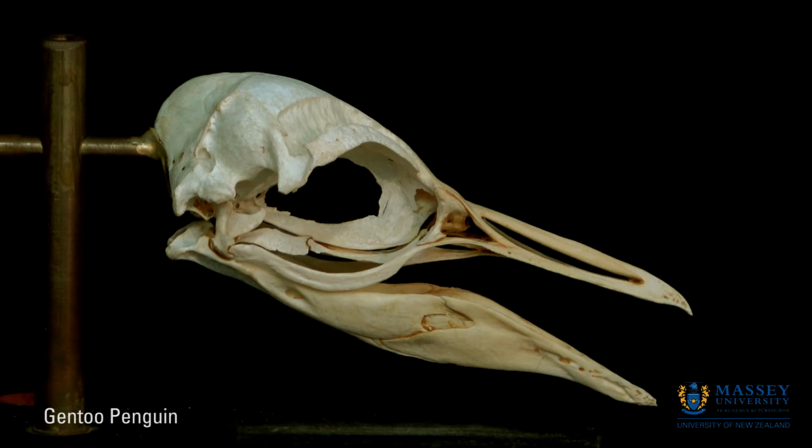The skulls of birds are quite fused in the area around the brain, which means you don't see the junctions between bones as clearly as in the reptiles or mammals. This gentoo penguin is a good example of a bird where we can see some bones, but not all.